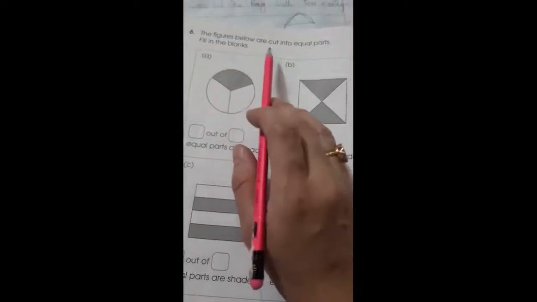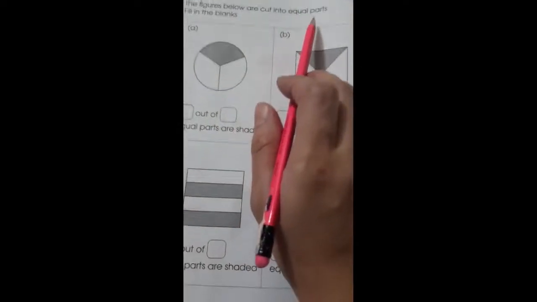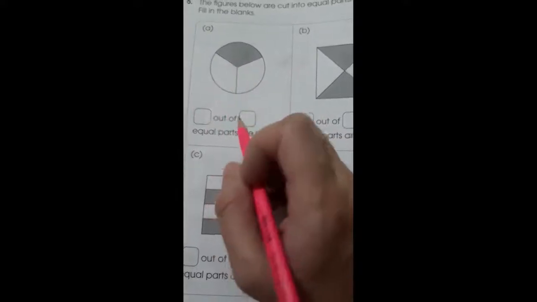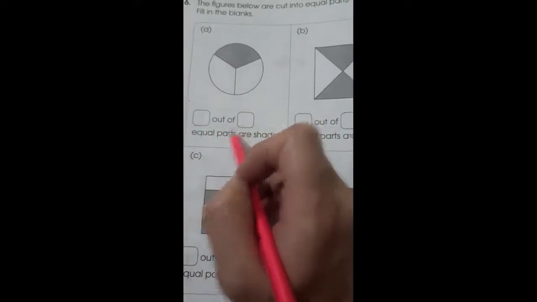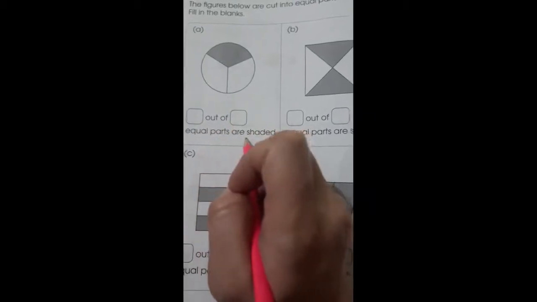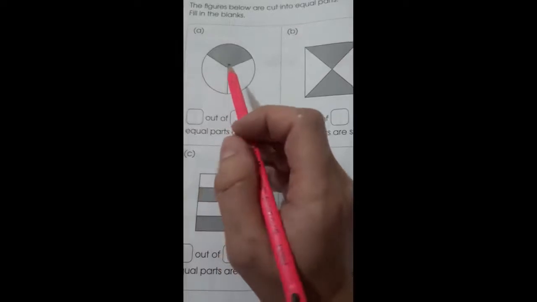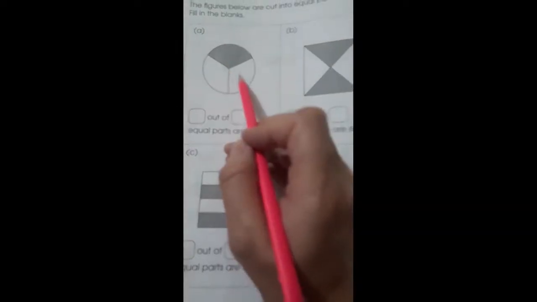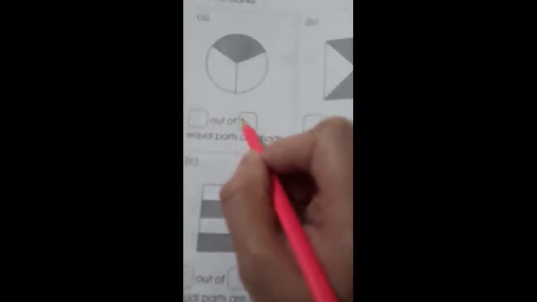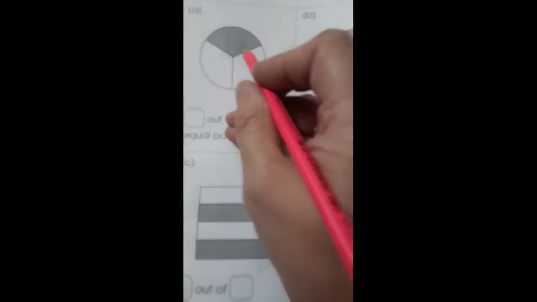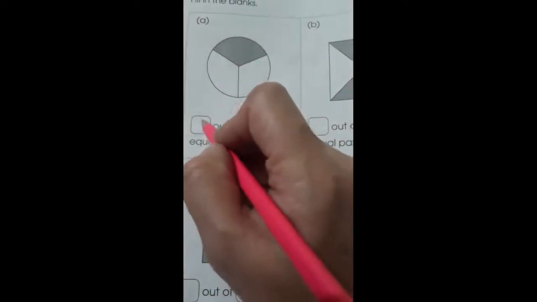The figures below are cut into equal parts. Now what you have to do is write the shaded part out of total parts. Now, dash out of dash equal parts are shaded. First of all we are going to count the total parts. 1, 2, 3. So you are going to write here 3. And how many parts are shaded? 1. So we will write here 1.